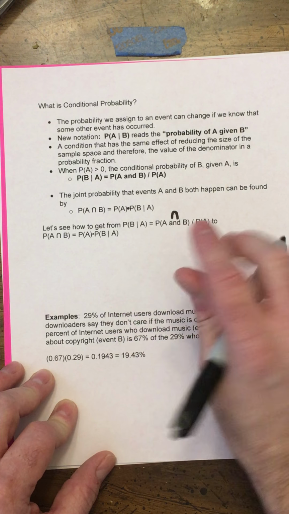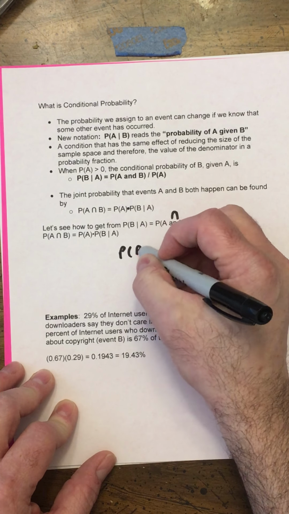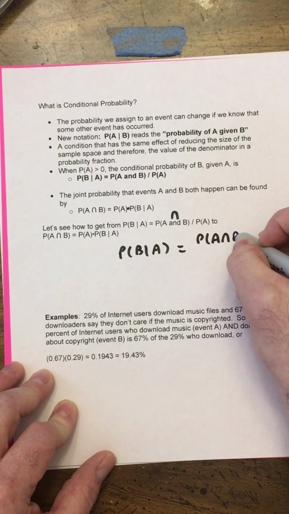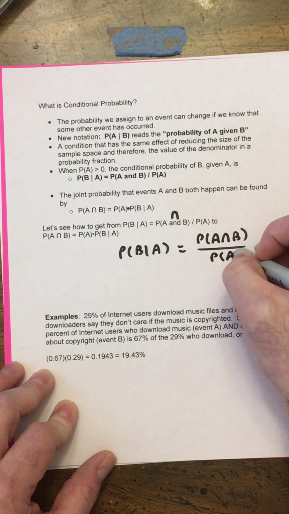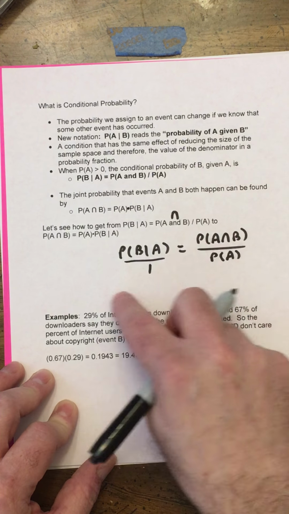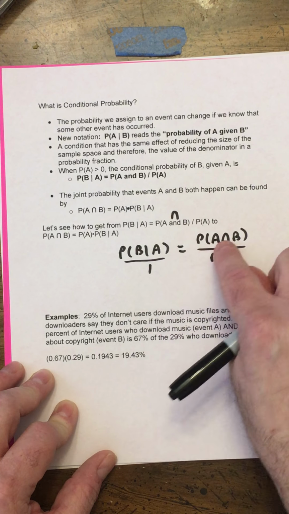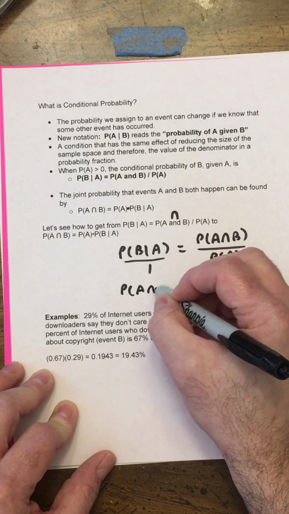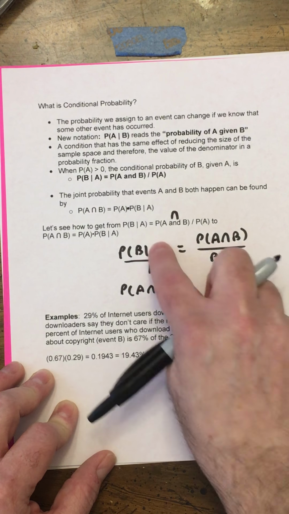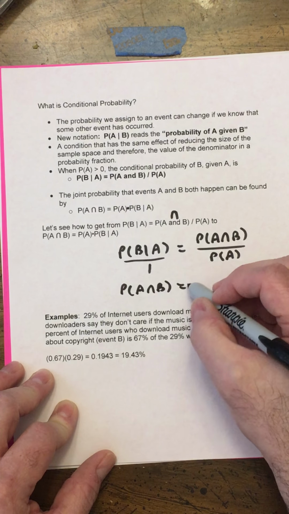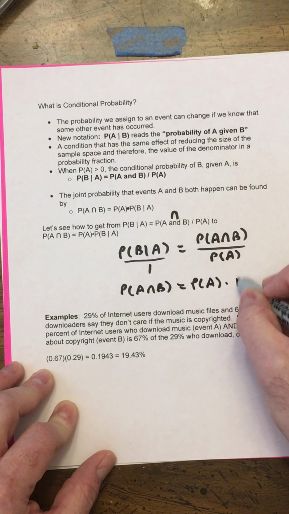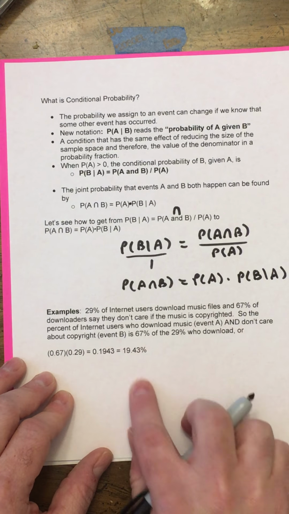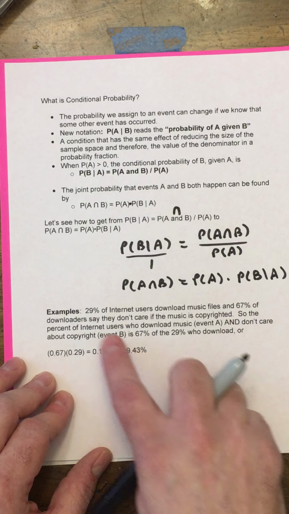But to show their equivalence, let me start with this. The probability that B, given that A has occurred, is the probability of A and B over the probability of A. If we put this over 1, we can cross multiply. So P(A) times 1 is the probability of A and B. And if we cross multiply these, we get the probability of A times the probability of B given that A has occurred. Okay, here's one example that's done for you, and then we'll try a couple.